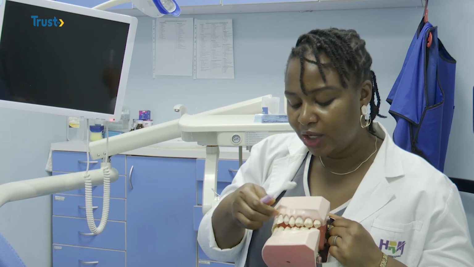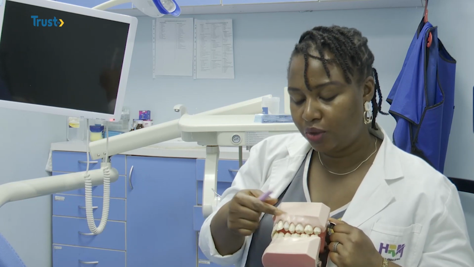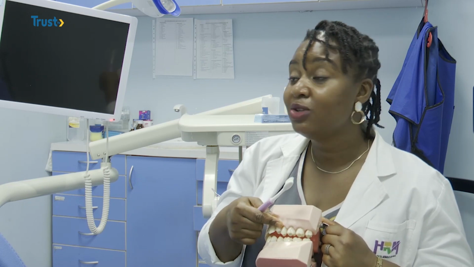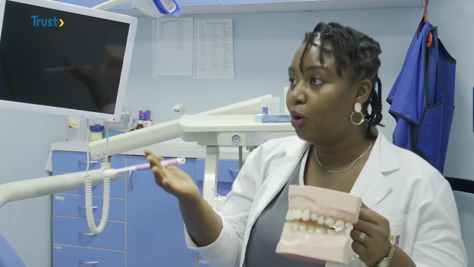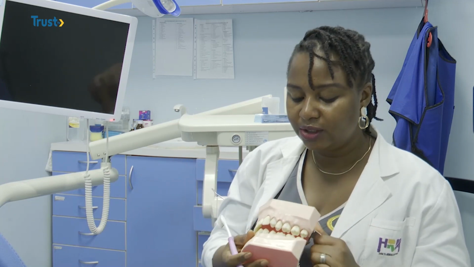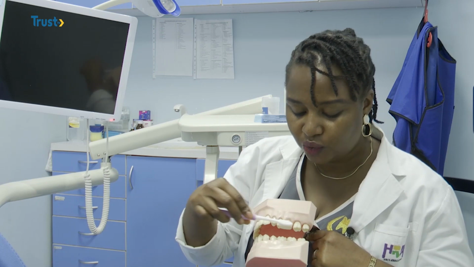When you do this, you strip the gum off the neck of the tooth, exposing the root part, which is not designed to be open. It's not designed to be open. And then you have sensitivity. That leads to sensitivity. So you don't need that. You need the wrist roll technique.